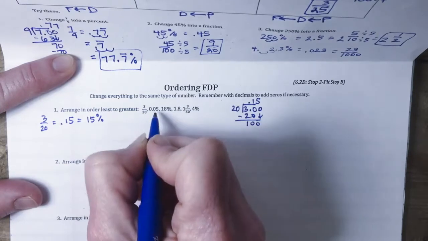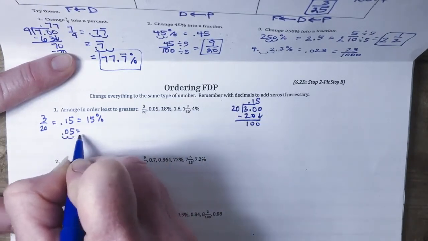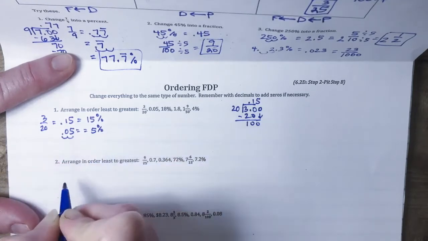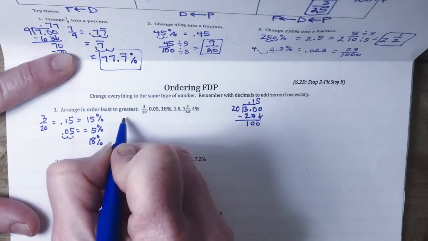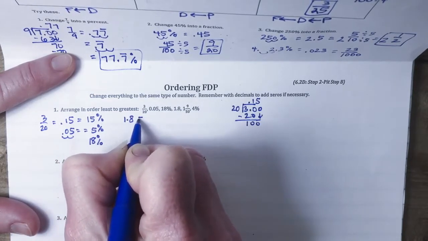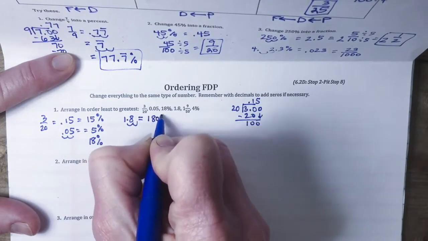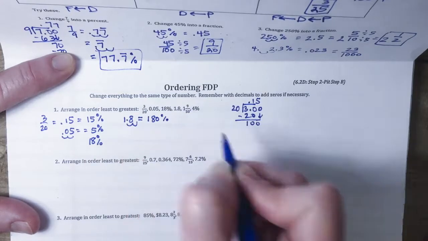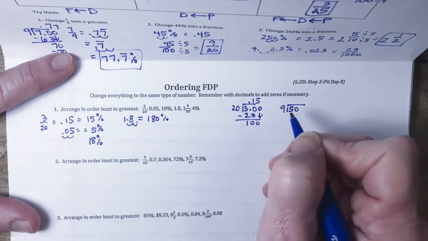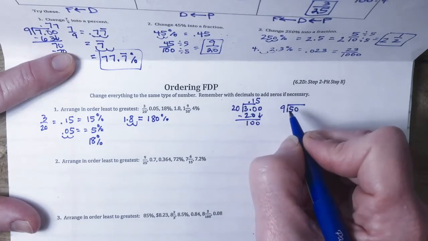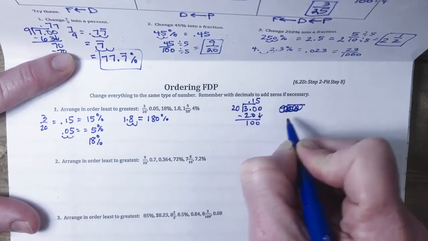All right, I can see that I have 0.05. If I'm going to change it to a percent, I move it 2 places, so this would be 5%. 18% is already a percent, so I don't need to change it. 1.8, if I'm going to change it to a percent, I have to move it 2 places, which means this time I'm going to have to add a 0, so 180%. And then I have a fraction here, so I'm going to change my fractions into decimals. 9 won't go into 50, or 9. Oh, I'm doing this wrong. Top in, bottom out, sorry.